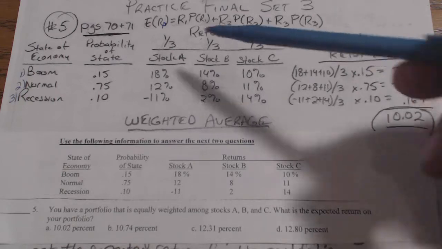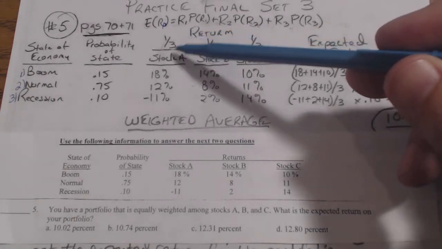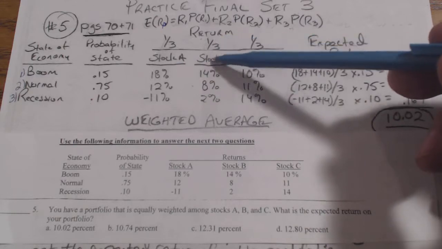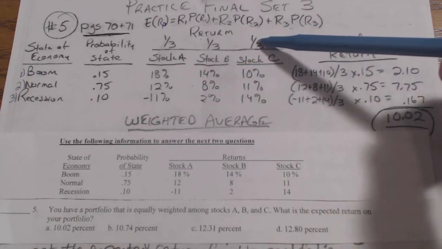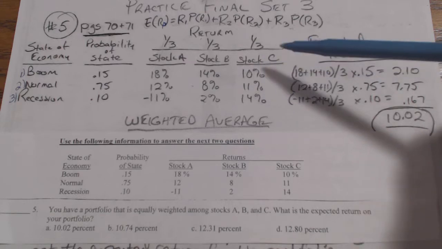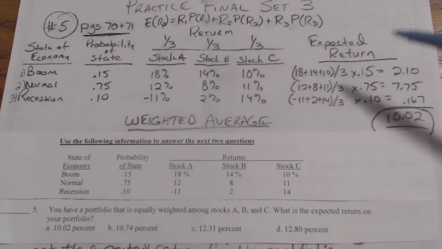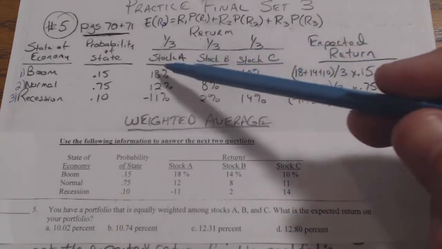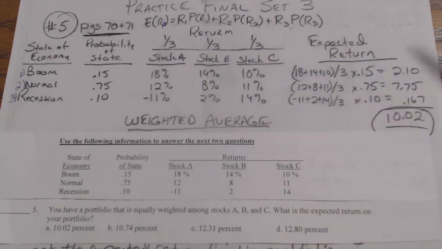If it had been 60%, that would have been 60% times 18%, plus, say, 20% times 14%, plus 20% times 10%. Add those together, and then multiply it times the probability. But in this case, you didn't really have to do that since they were all equal. All you had to do is add them up and divide by 3. Same thing, multiply times the probability. That gives you the weighted average.